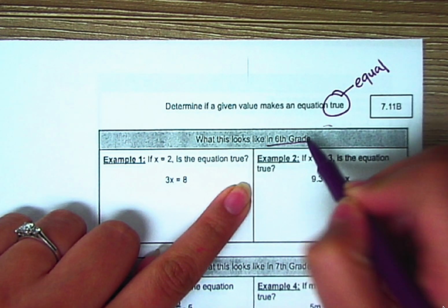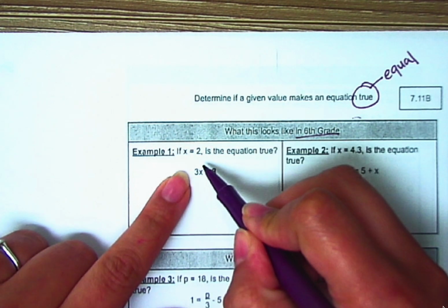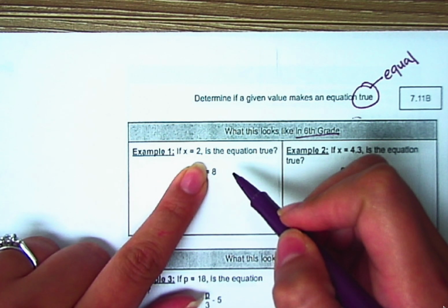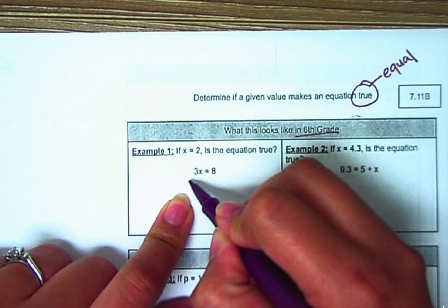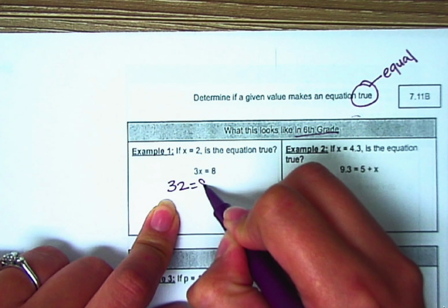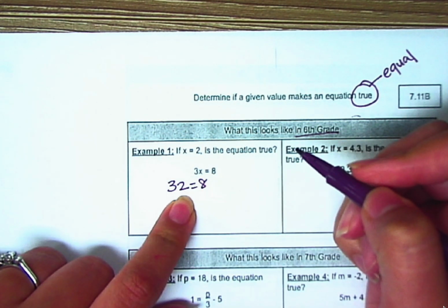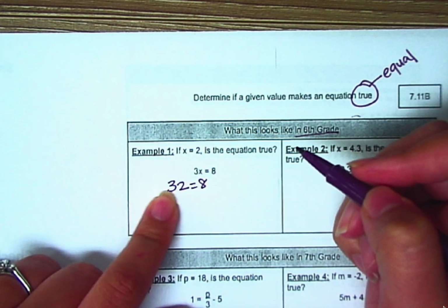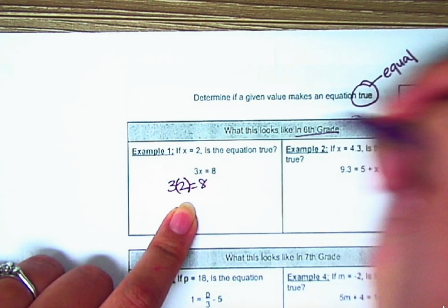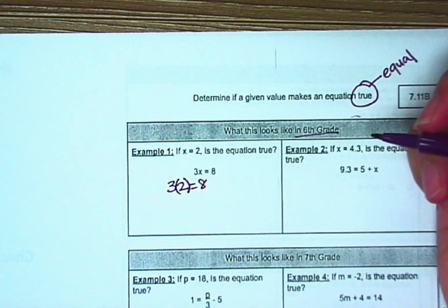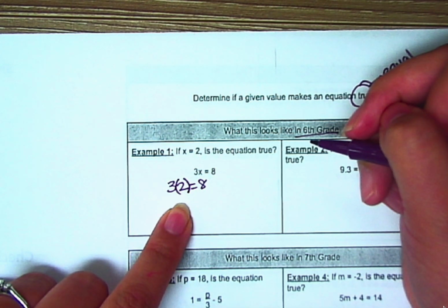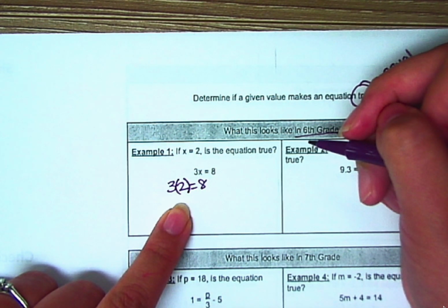So this is what it looked like in 6th grade. We have to plug in that x. Every time you see x, you're going to plug in 2. But make sure you don't plug it in like this. If you just plug in the 2 without any parentheses, it's going to look like 32. You must put parentheses whenever you're plugging in numbers. So now, when two numbers are stuck together like that, that tells me we are going to multiply.